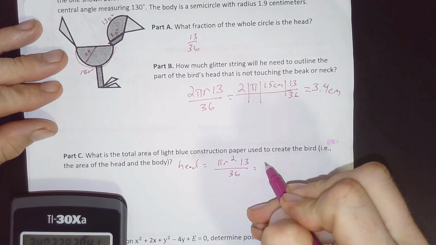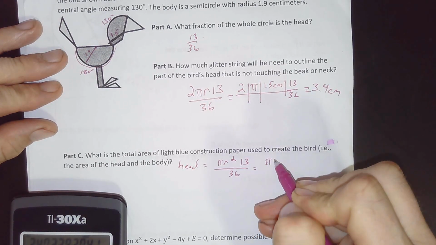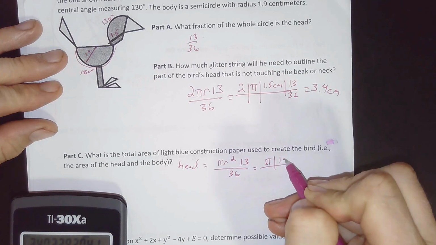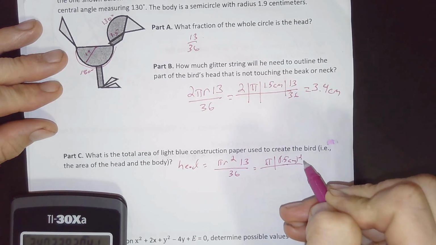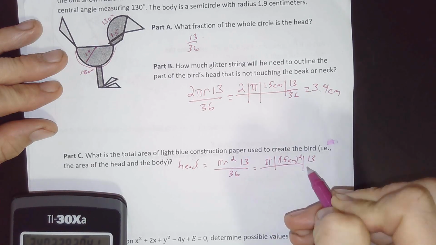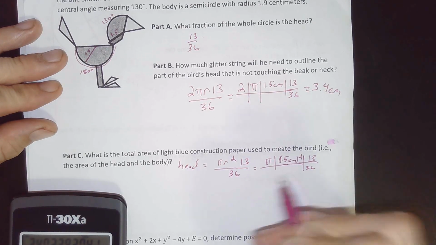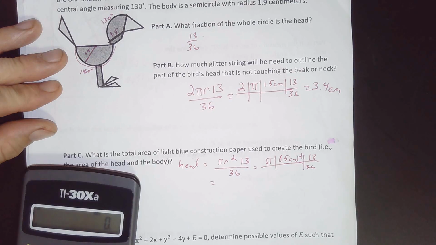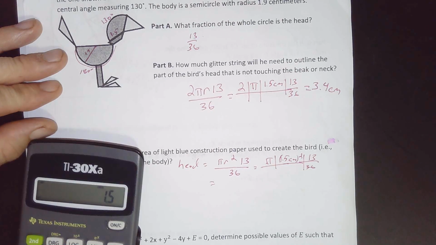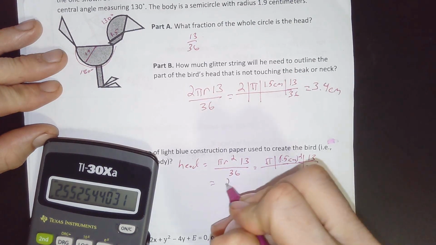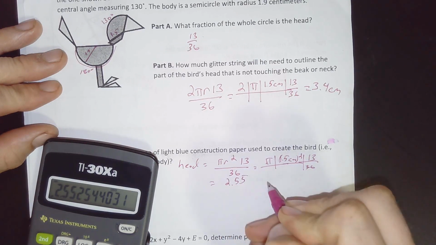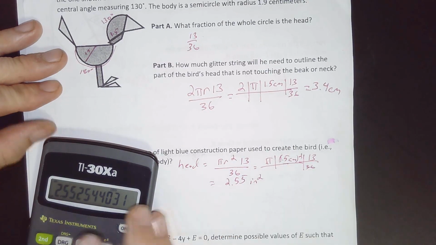So it's going to be pi times 1.5 centimeters squared times 13 over 36, which equals 2.55 square centimeters. That's for the head.